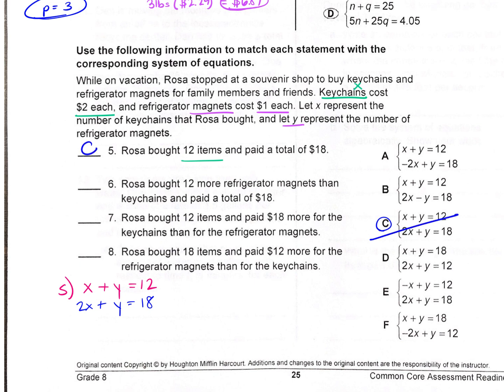The next system, number 6, Rosa bought 12 more refrigerator magnets than keychains. So that's just saying if you take the number of keychains, X, and add 12 to it, you get Y, the number of refrigerator magnets.